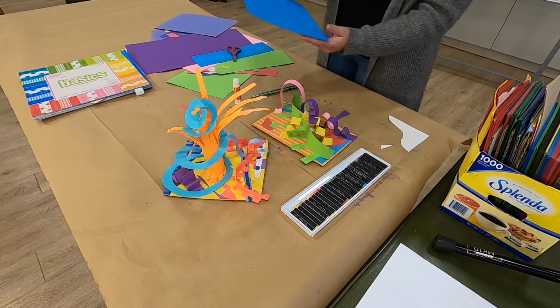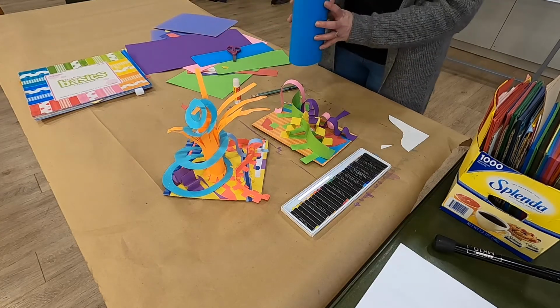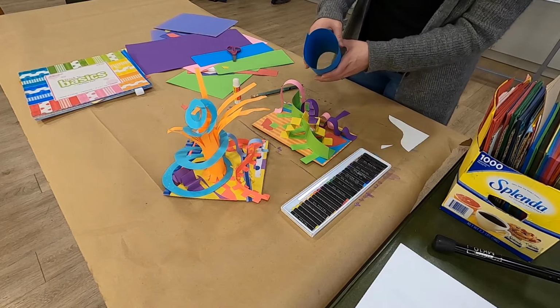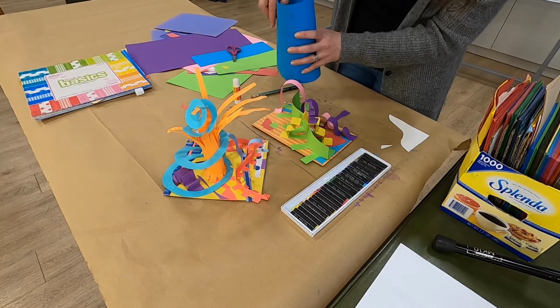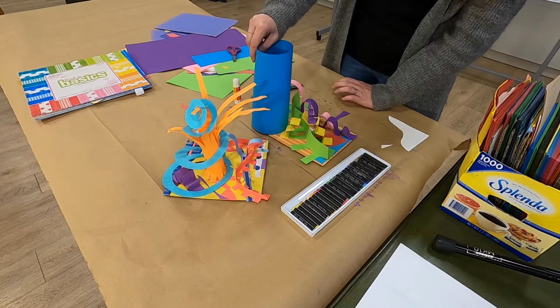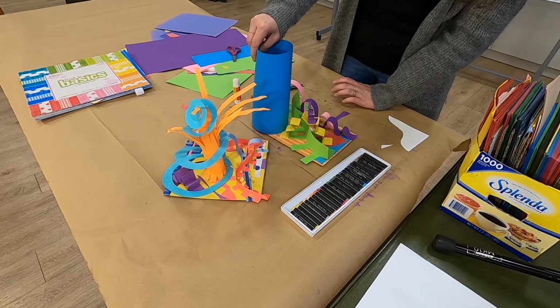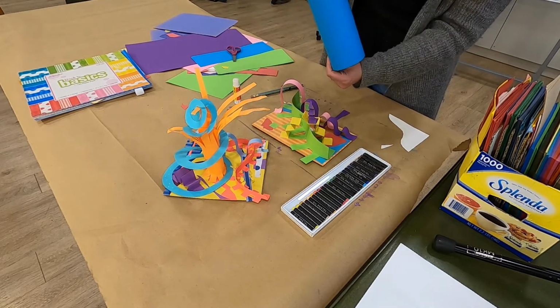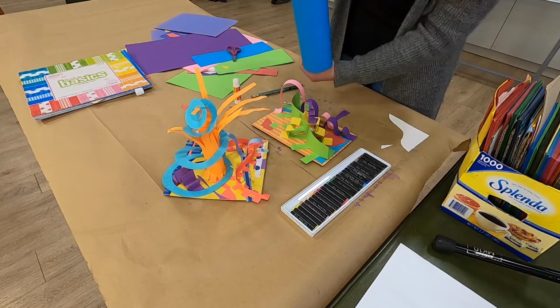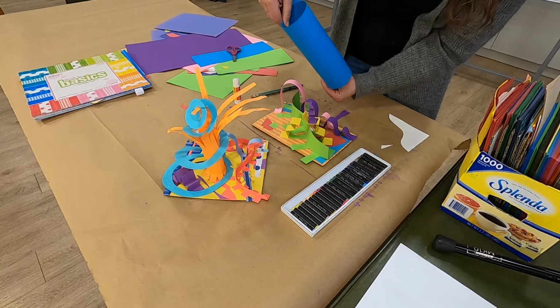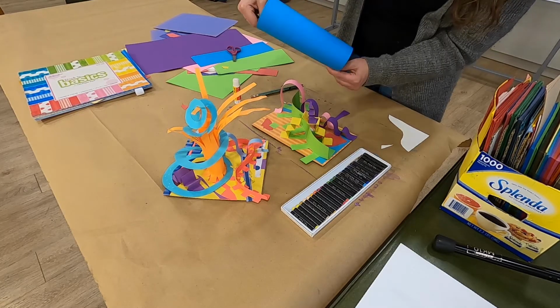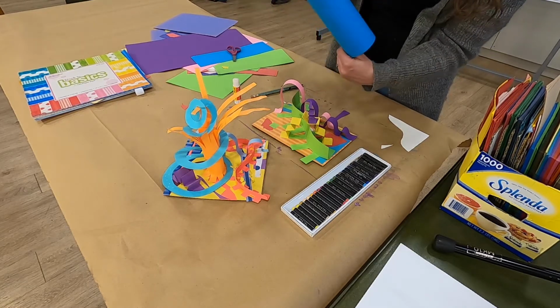Okay. Then I'll roll it up, and so you can see that if I rolled it to where the edges just meet, I have a really fat tube. And I don't really mind that, but I'm going to make it a little bit skinnier. So I'm going to fold it until I'm happy with how wide it is. I think that's pretty nice.